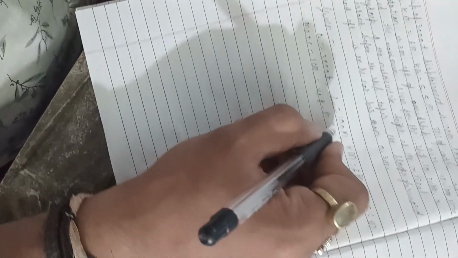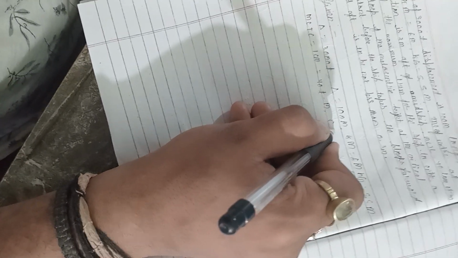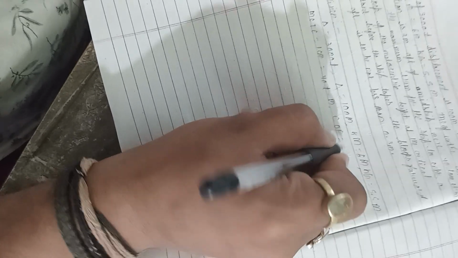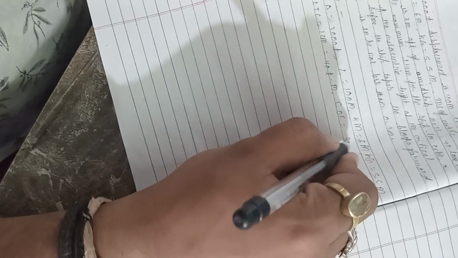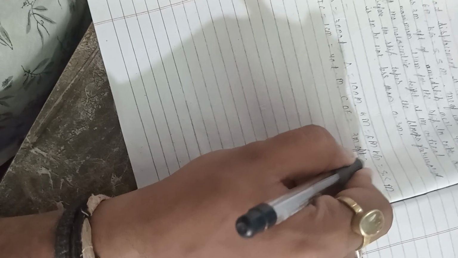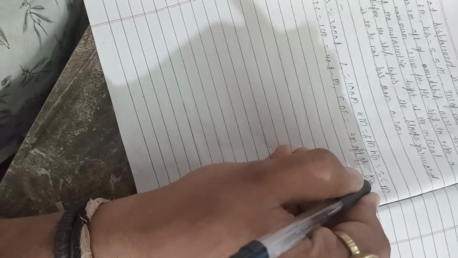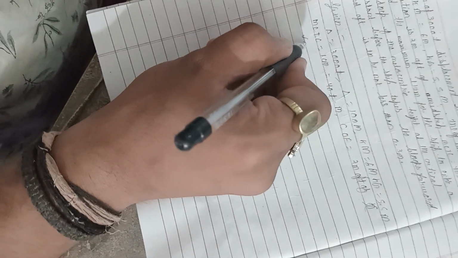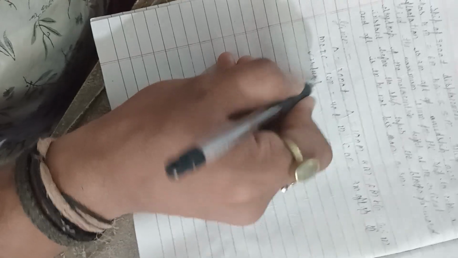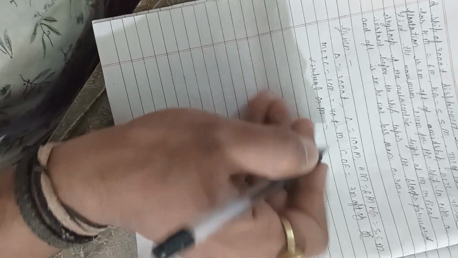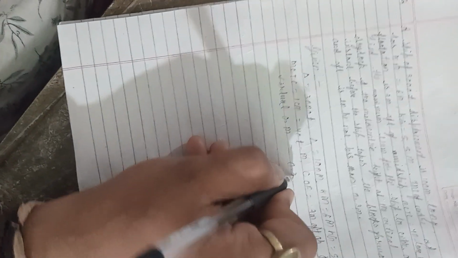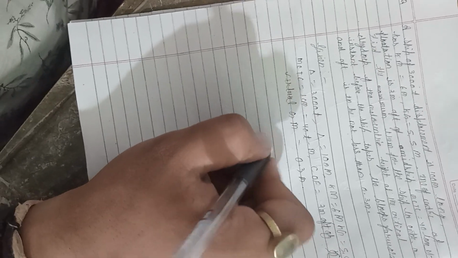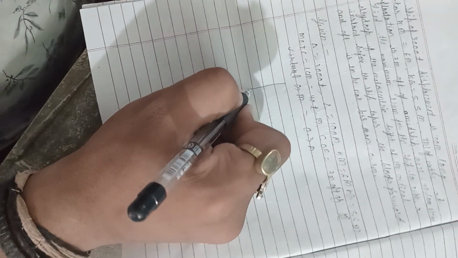Center of flotation is 2 meter aft of midship, and this symbol denotes midship. The virtual GM is also given, and it is 0.3 meter. Now we draw this diagram.